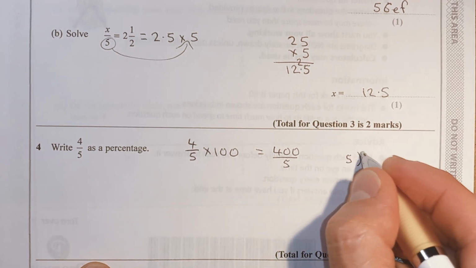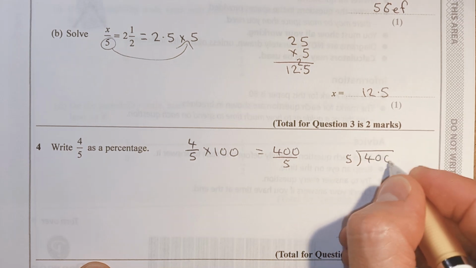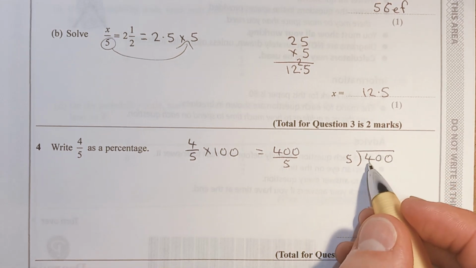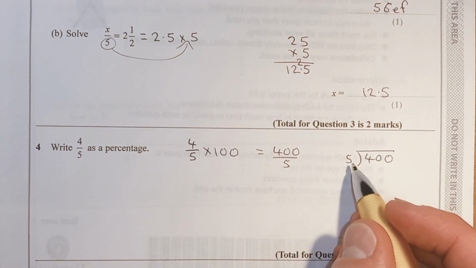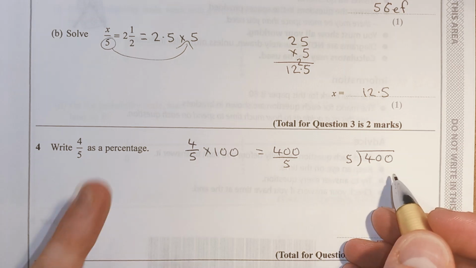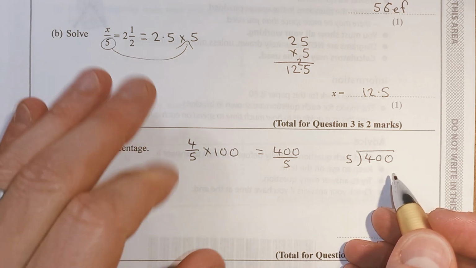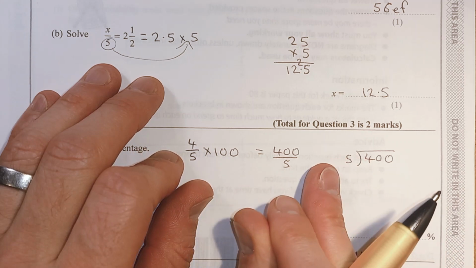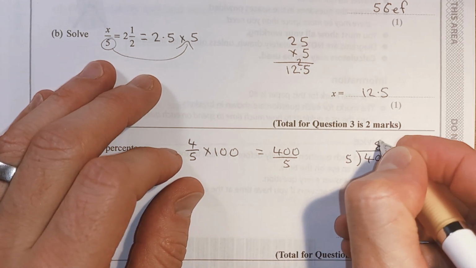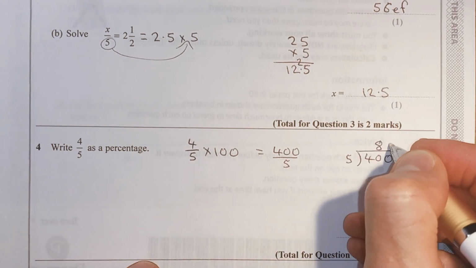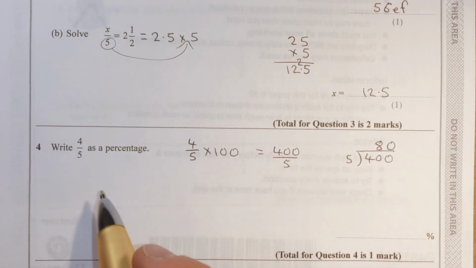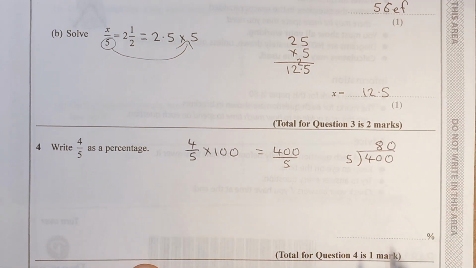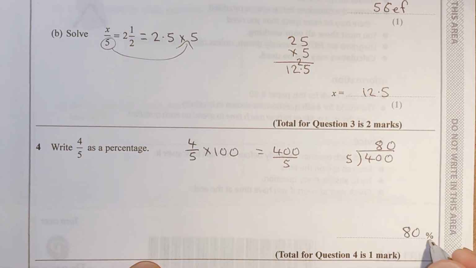So we can then do that using the bus stop method. How many times does 5 go into 4? Well, 5 doesn't go into 4. What about 5 into 40? 5, 10, 15, 20, 25, 30, 35, 40. So that's 8 times. 5 into 0 goes 0 times. So 4/5 as a percentage is going to be 80%.